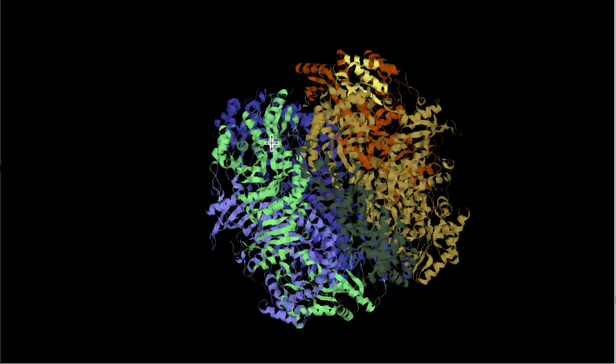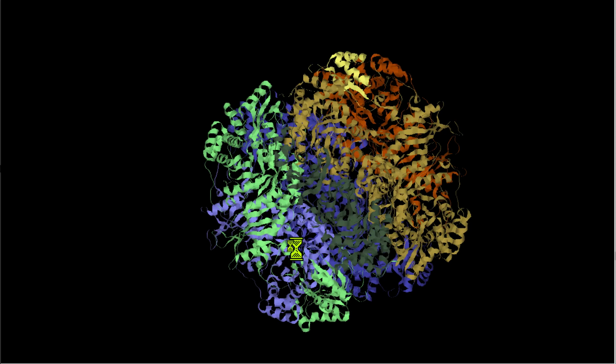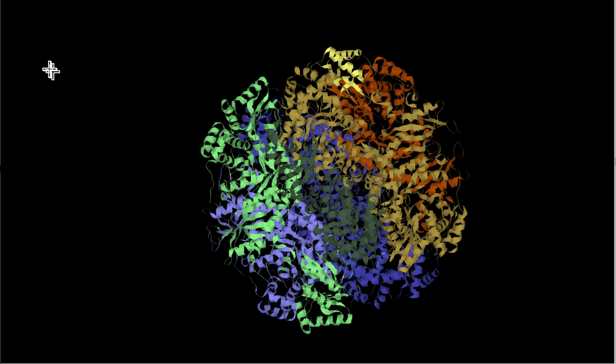So again, different units of structural organization. There's primary, which is sequence. There's secondary, which is alpha helices and beta pleated sheets. There's tertiary. Each one of these different colors is a tertiary structure. And then there's the quaternary structure, in which those subunits come together and make a functional protein. So enzymes, things like that.